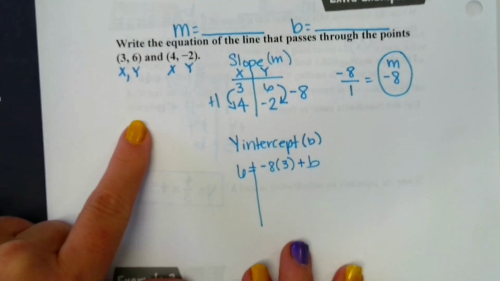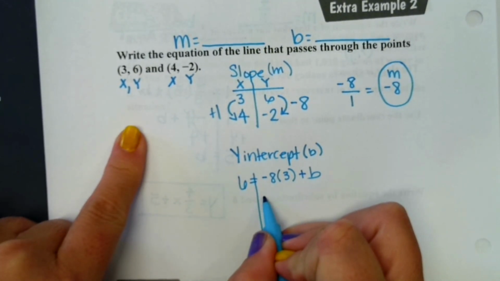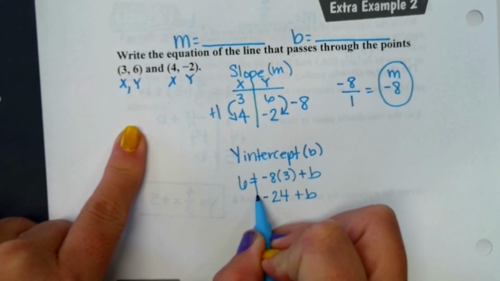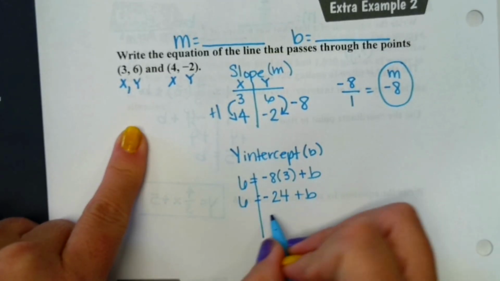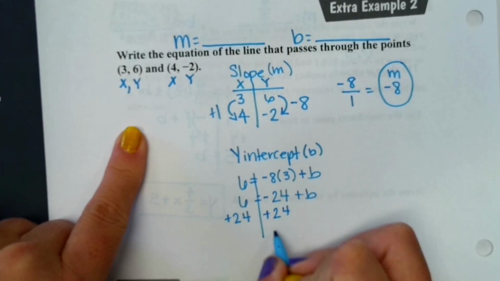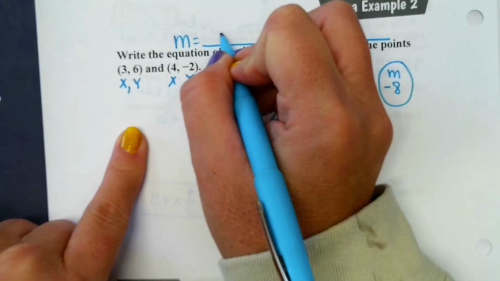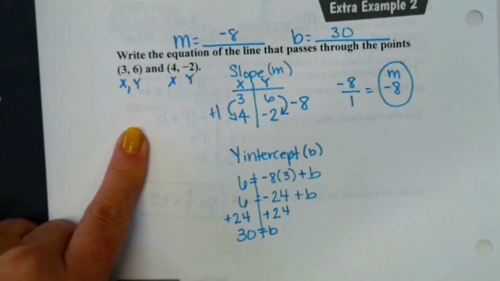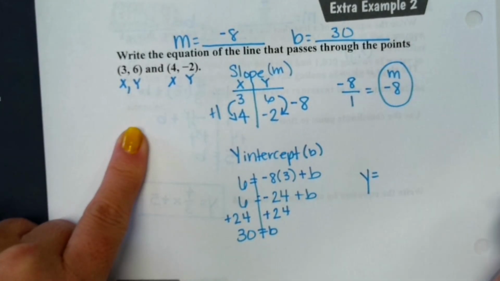All right, what should we do first? Negative 8 times 3, which gives me negative? Good. How am I going to get b by itself? So b equals, all right, we forgot to write our m up here. It was negative 8, and our b is 30. Do I now have all the information I need? Yes. So y equals what?